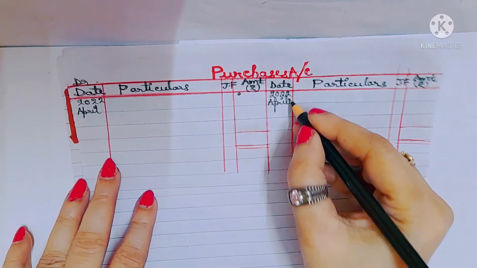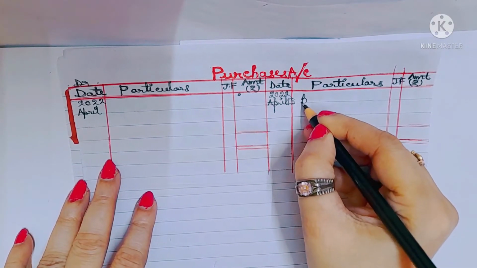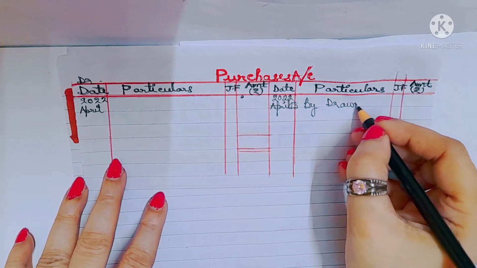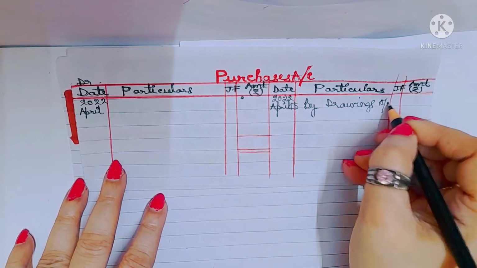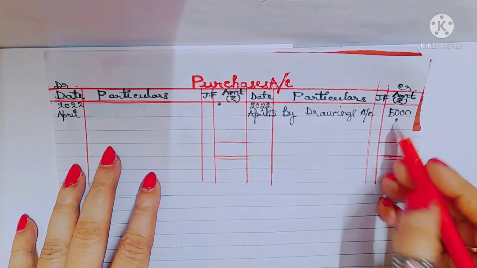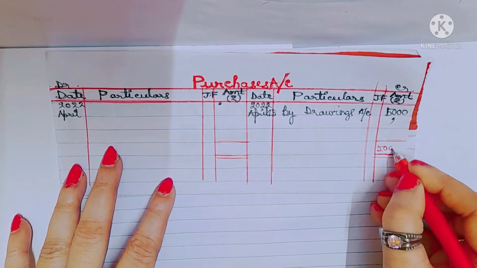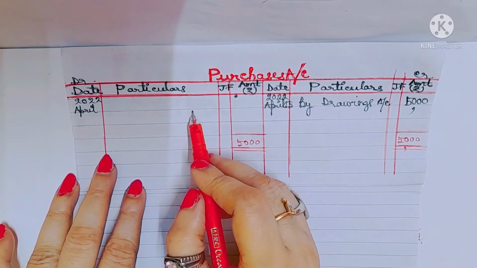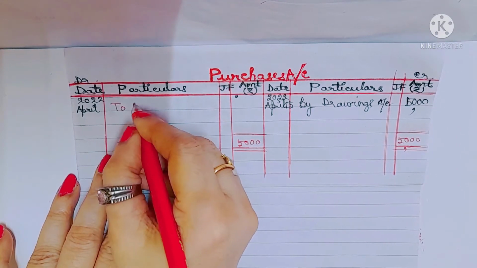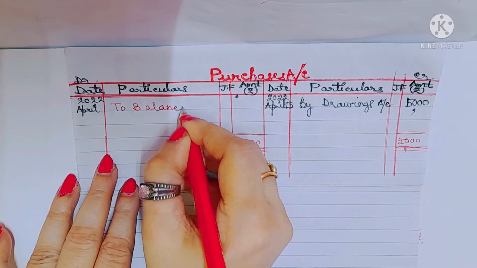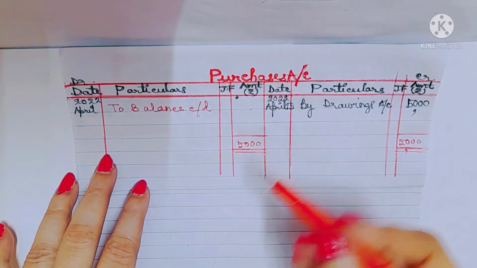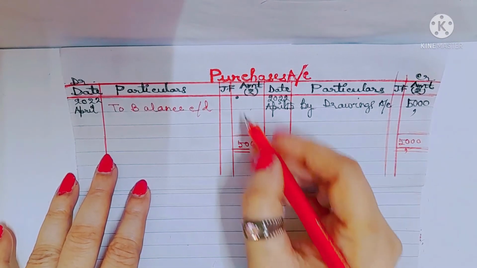Let's do it. 15th April, by drawings account. How much? 5,000. Now which side is greater? Credit side. So we'll write 5,000 on both sides. This is the rule. Where is the shortfall? On the debit side. So we'll write to balance CD. How much? What is the difference? 5,000 minus 0, since nothing has been written. So 5,000 minus 0, 5,000.